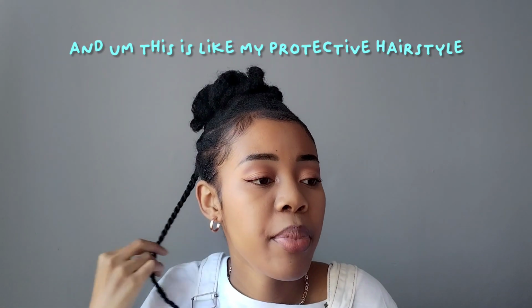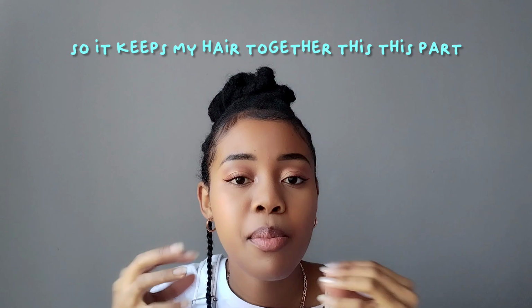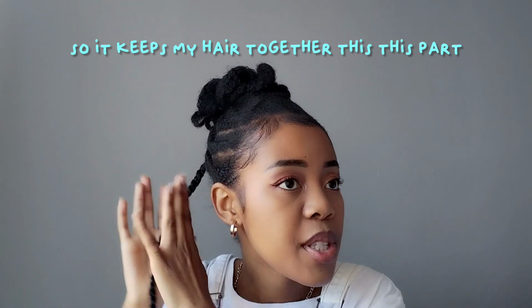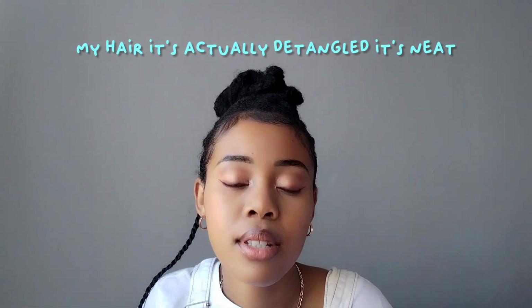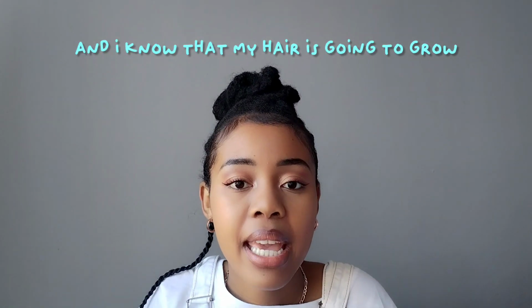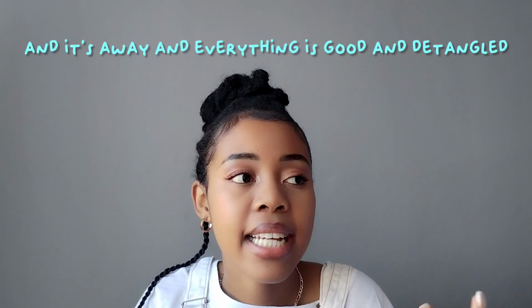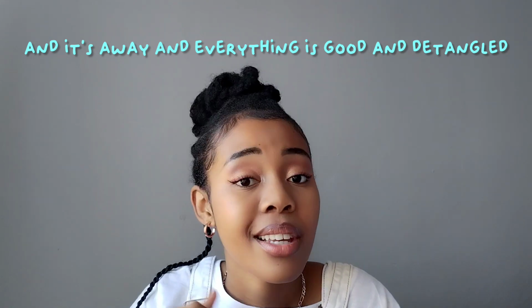And this is like my protective hairstyle. So it keeps my hair together. This part of my hair doesn't mix with this part of my hair. It's actually detangled. It's neat. And I know that my hair is going to grow and it's away and everything is good and detangled.